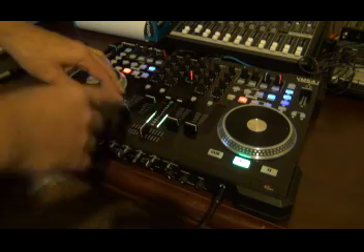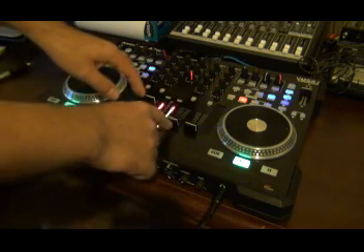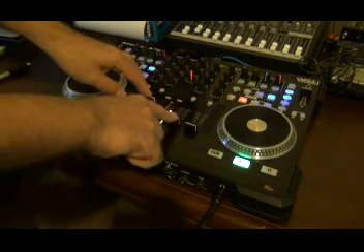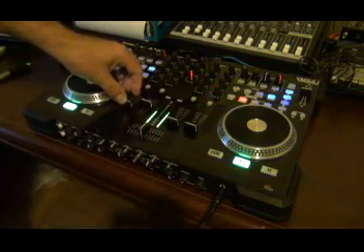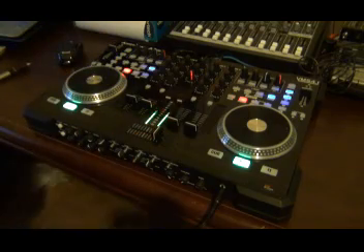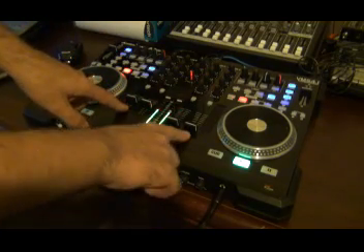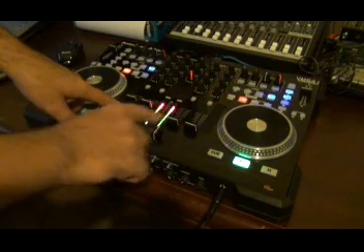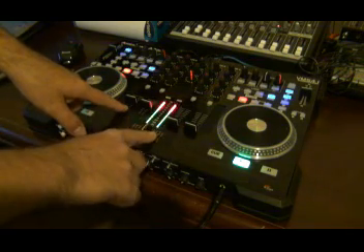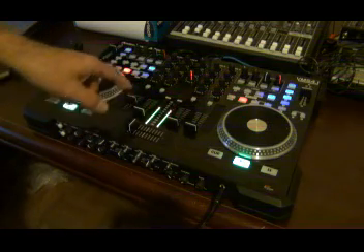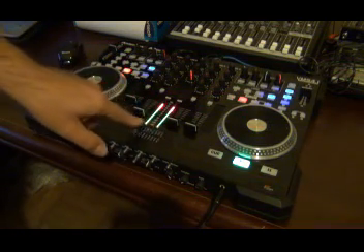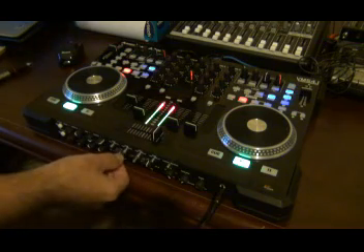And by the way, you see here that the crossfader is only for these 2 decks right here. These 2 right now are not part of the crossfader. So if I go all the way here, and then I move it here, it won't work unless I change channel.